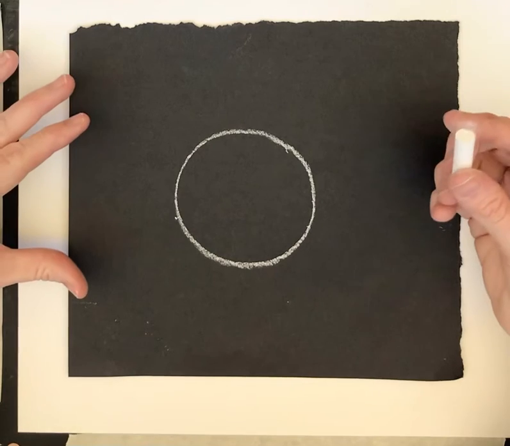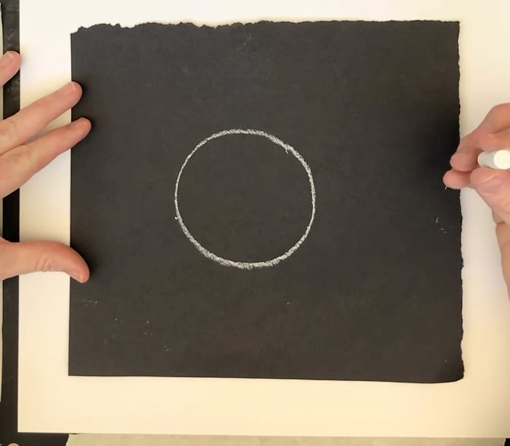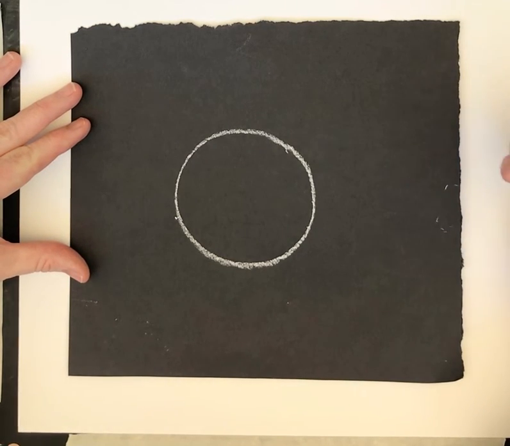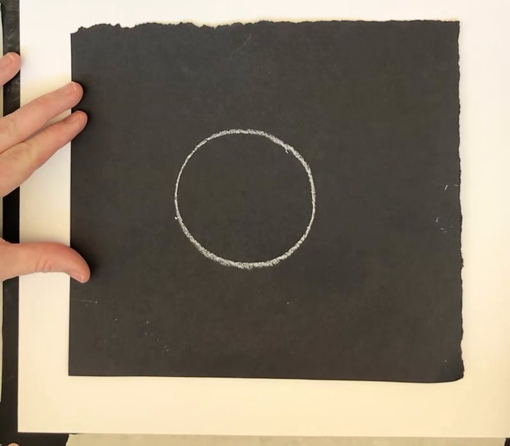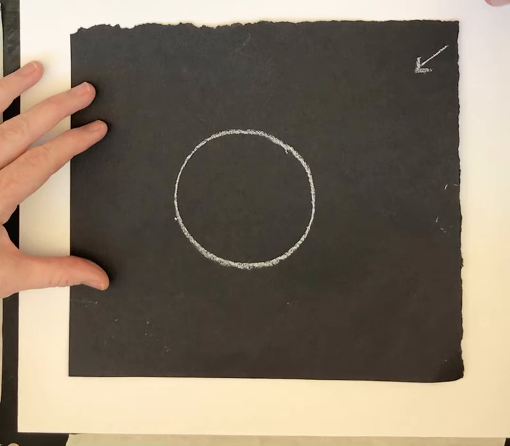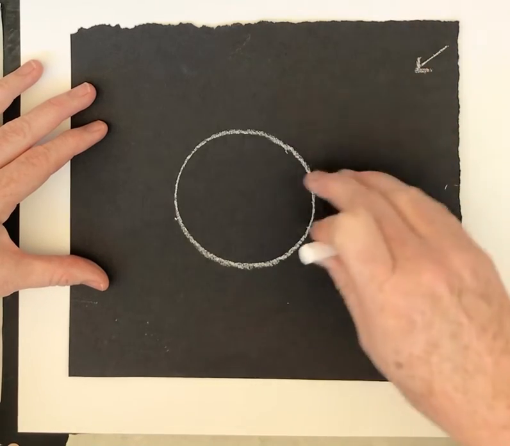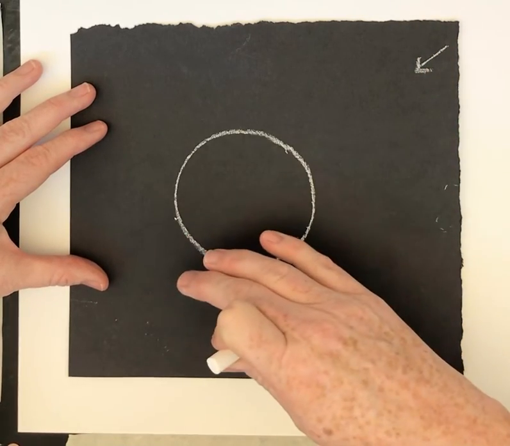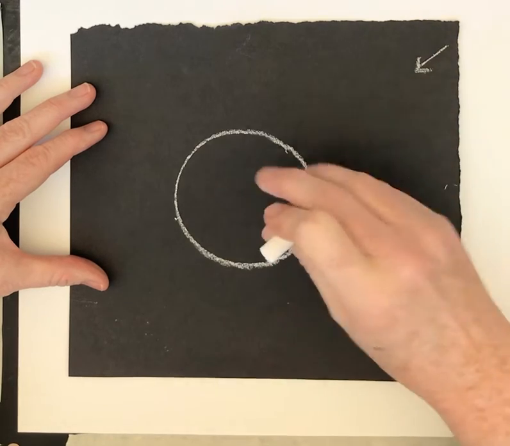So first I want to figure out where is my light coming from. So for instance, if the sun is shining on this object, where is the sun coming from? I'll pretend the sun is coming from right over here. And so if the light is coming down onto this sphere, where does the light hit that object?